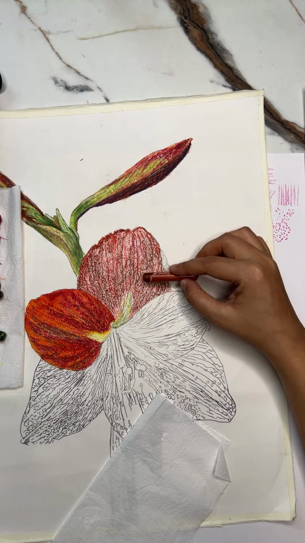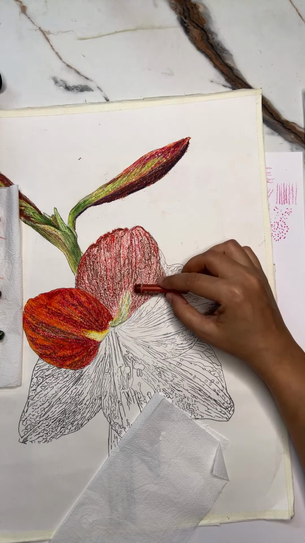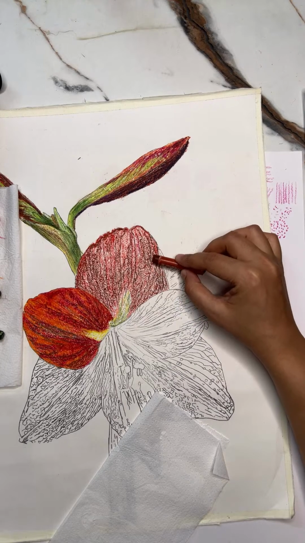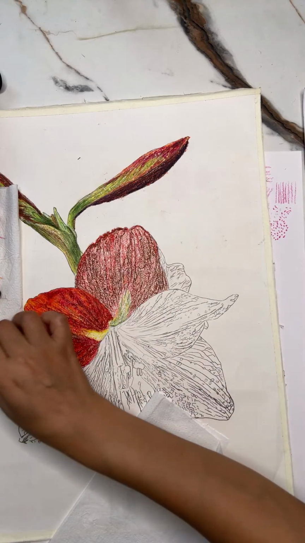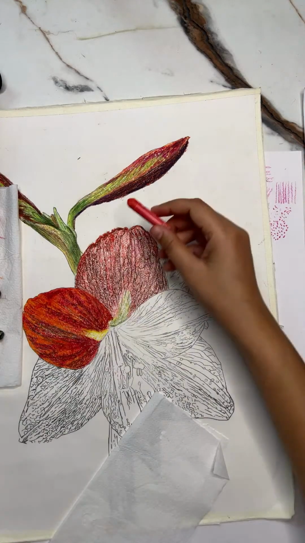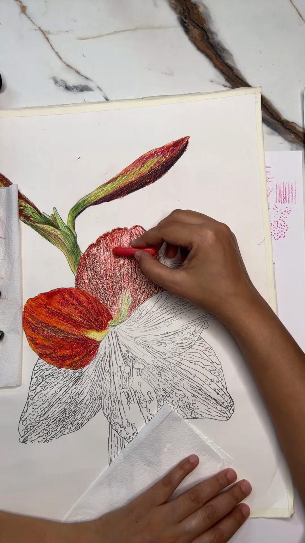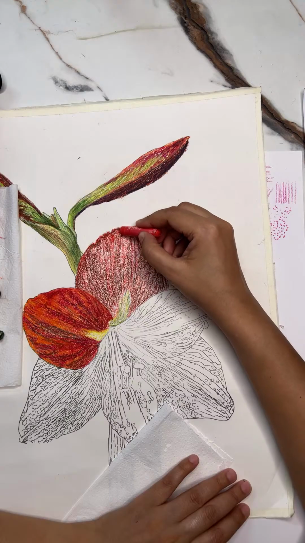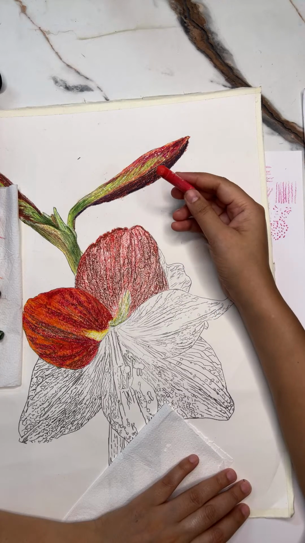And you can see I'm not using the tip of the pastel, I'm using the flat part of the pastel. This way you will not get uneven strokes. Now again I can go with red. You can use the same red or you can use any other red. I will use the same. And now let's go a second time, with a light hand.